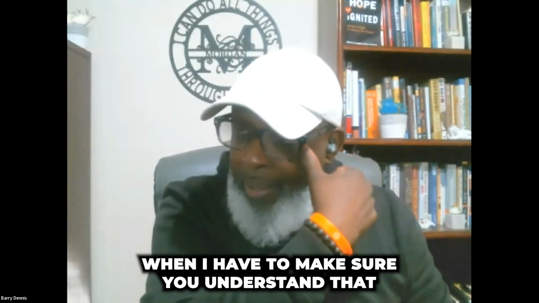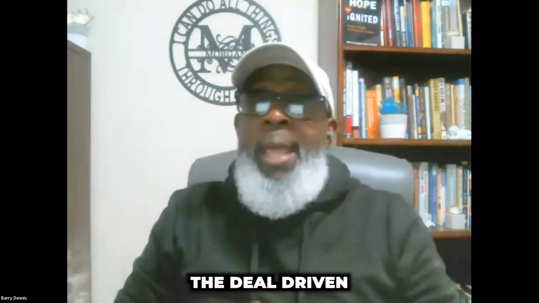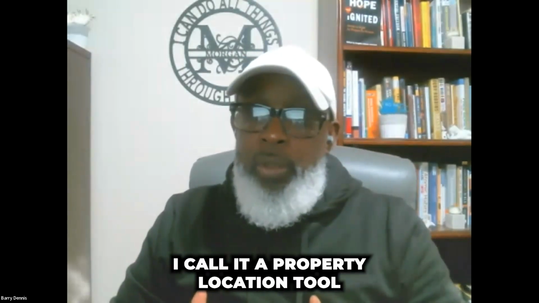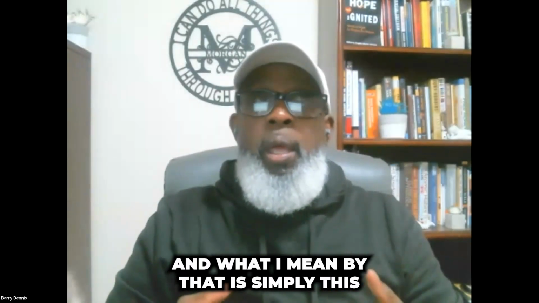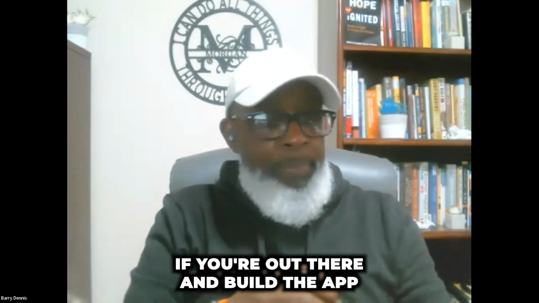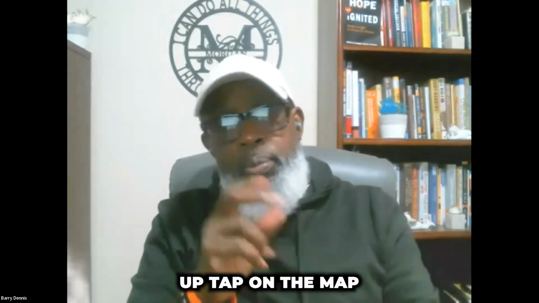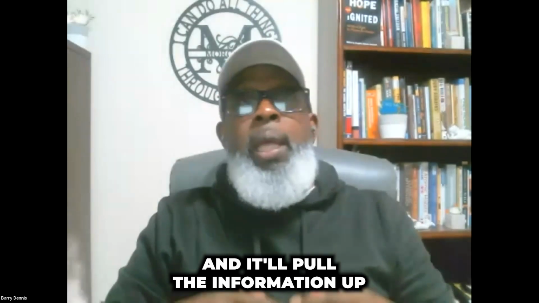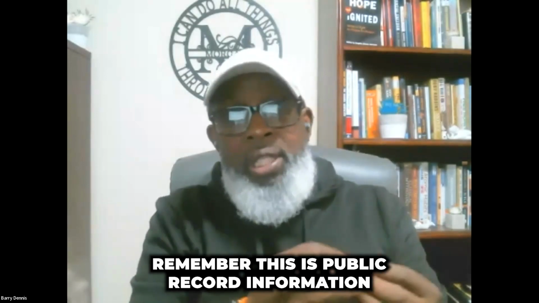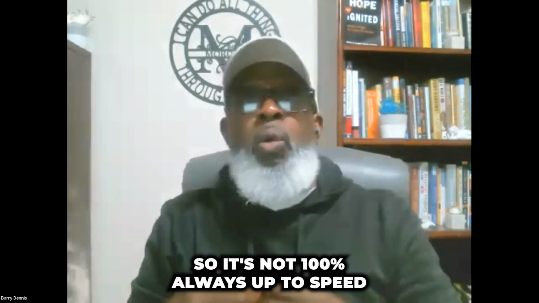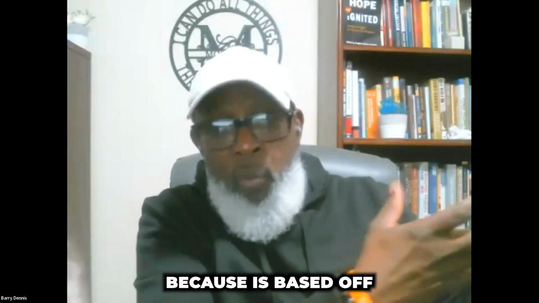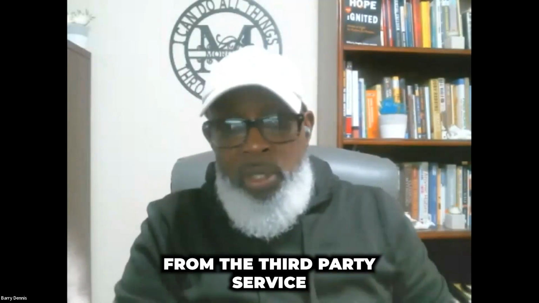Just remember, and I have to make sure you understand it, the Deal Driven app to me is a property location tool. What I mean by that is simply this: you can go to any neighborhood, pull the app open, tap on the map, and it'll pull the information up. It provides you data. Remember, this is public record information, so it's not always 100% up to speed, because it's based off of what we receive from the third-party service.